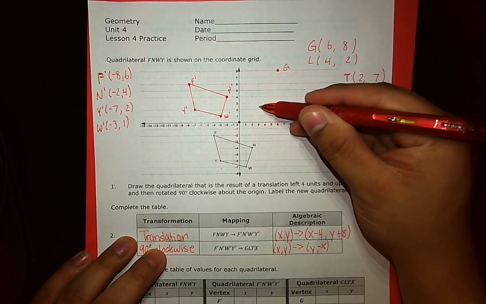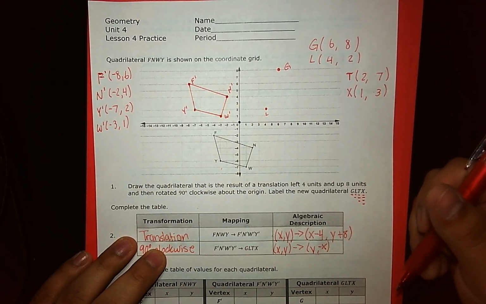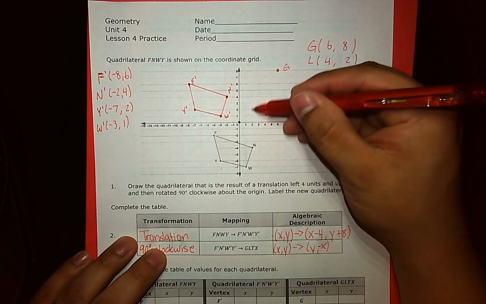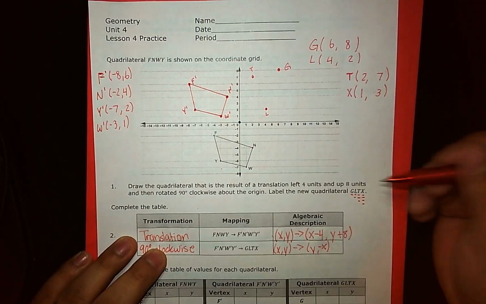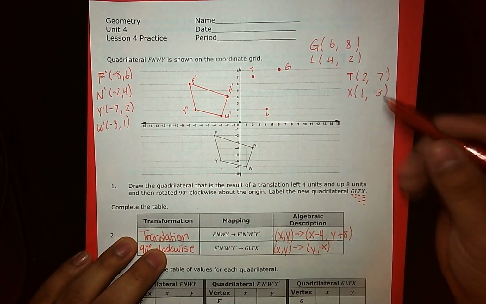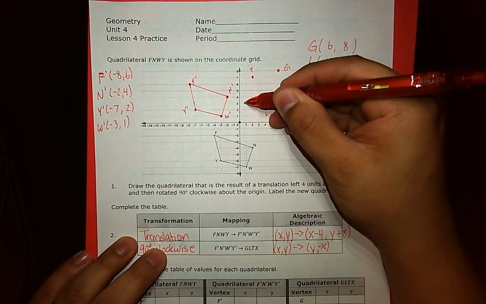This would be L. T is at 2, 7, up here, where that's T. And then X is at 1, 3, and that would be X.